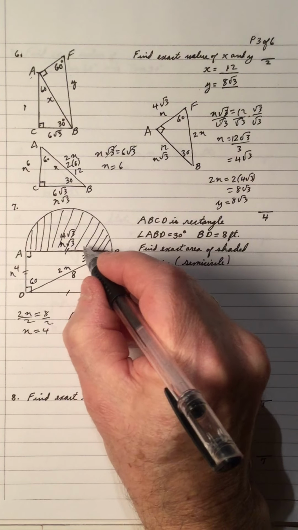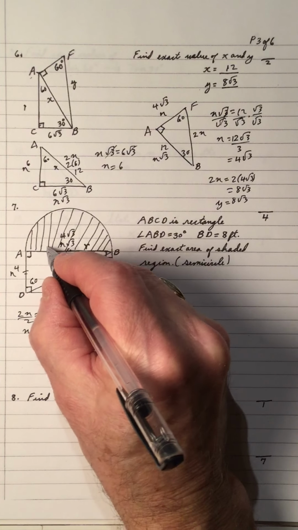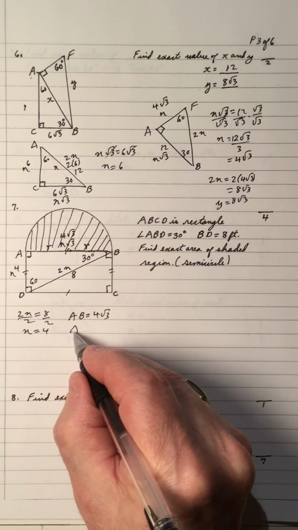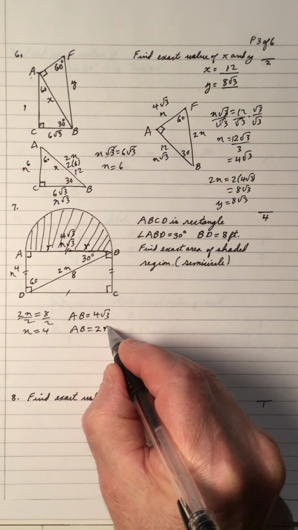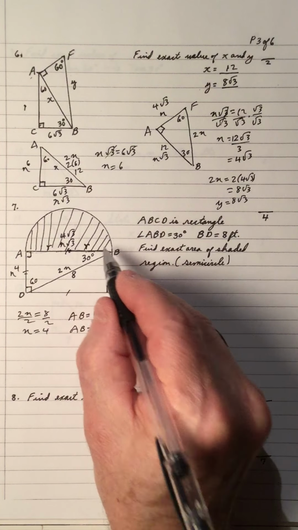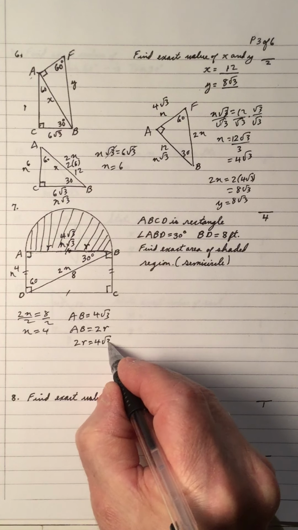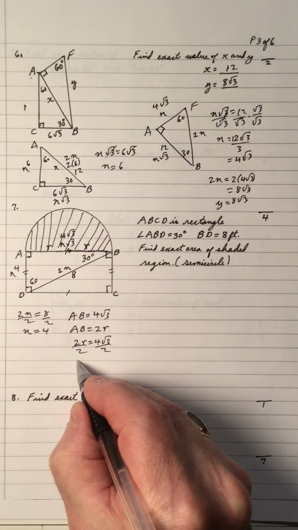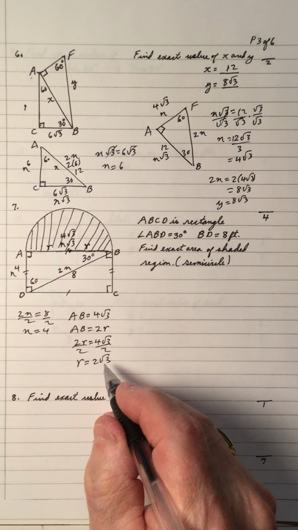But notice that AB is made up of 2 radii. So AB is the diameter, which is 2 radii. Because that's the center, then that's the radius, and that's the radius. So that means 2r equals 4 root 3. Divide by 2, r is 2 root 3. So the radius is 2 root 3.